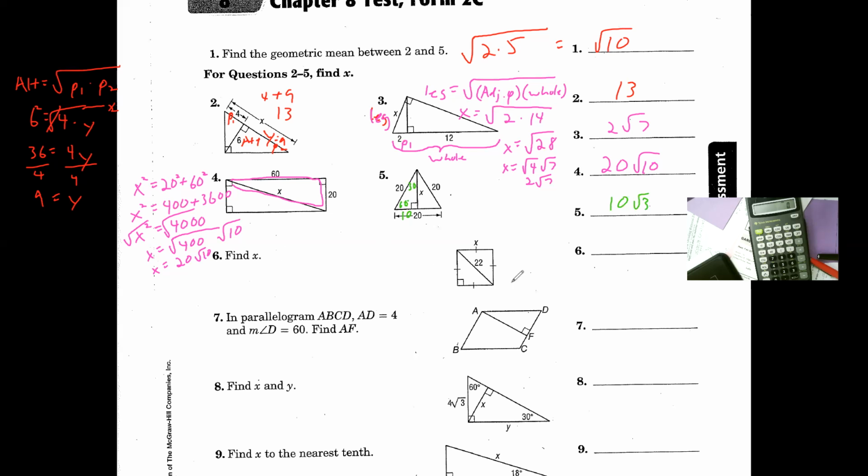Number 6, same thing. We have a square. So you can recognize this one as a 45, 45, 90 triangle. If that's 22, now going backwards, our property here was to divide off square root of 2. Well, anytime I divide by a radical, it's the same as dividing by what's underneath the radical and multiplying by the same radical. So what's 22 divided by 2? That's 11. So this is 11 square root 2.